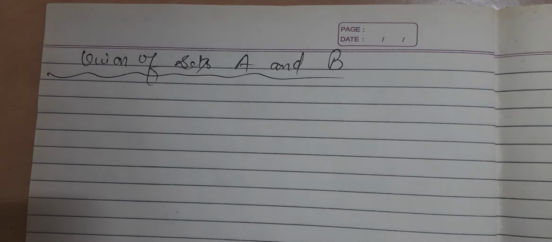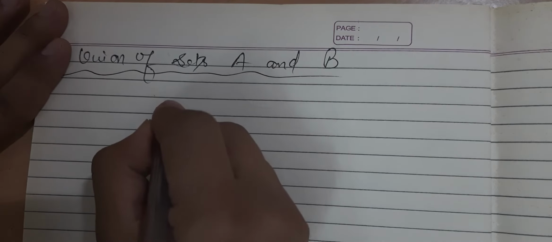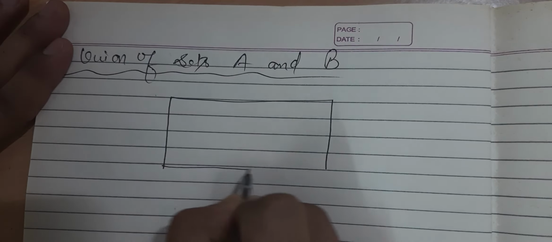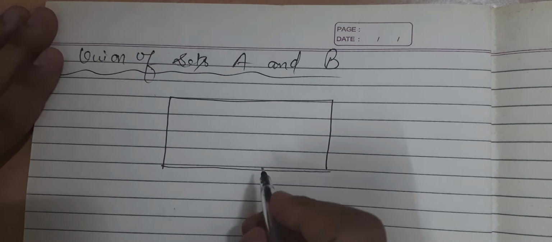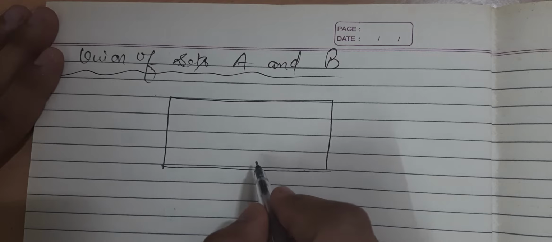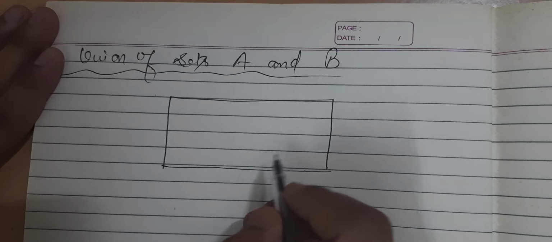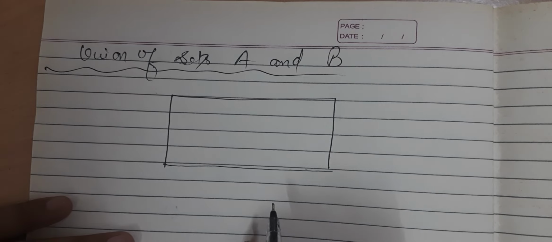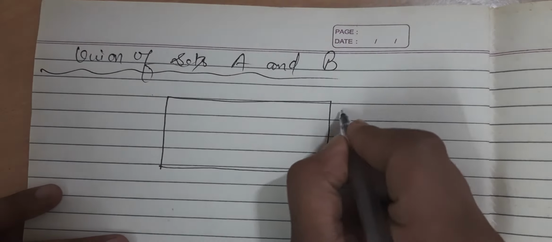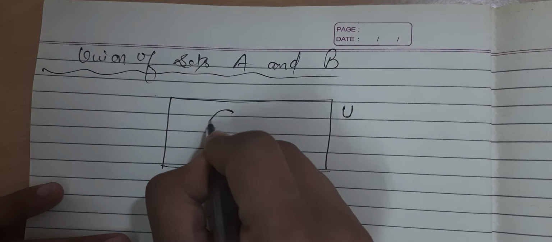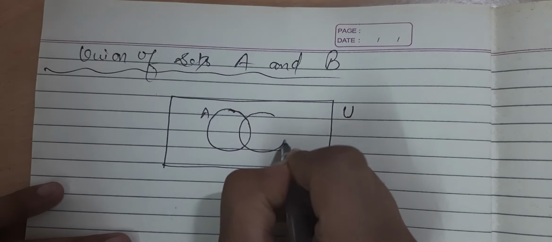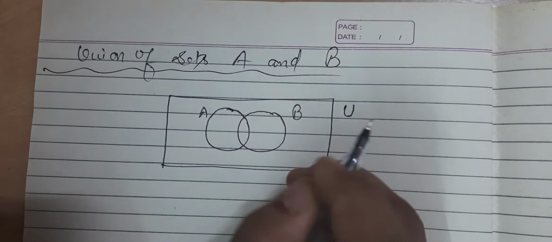U is the biggest set, so the universal set is represented by a rectangle, and we have two sets, set A and set B. Now how to represent the union of sets A and B using this Venn diagram? So this is the universal set, this is our set A, and this is our set B.